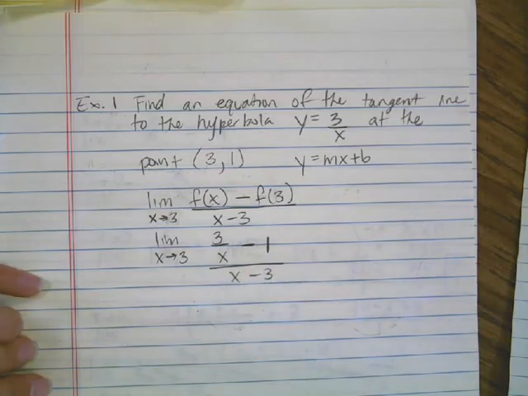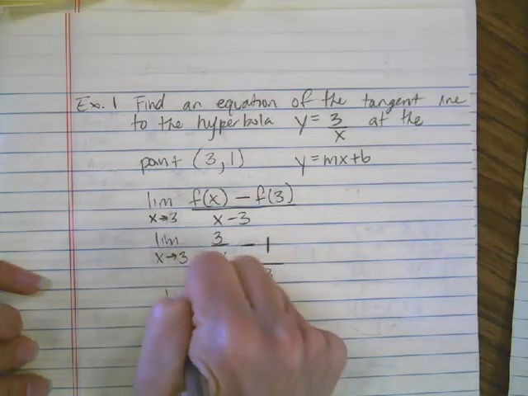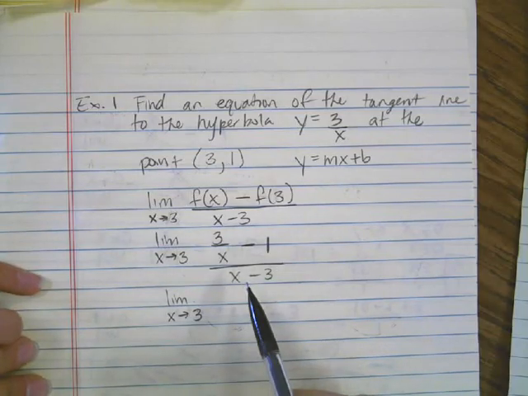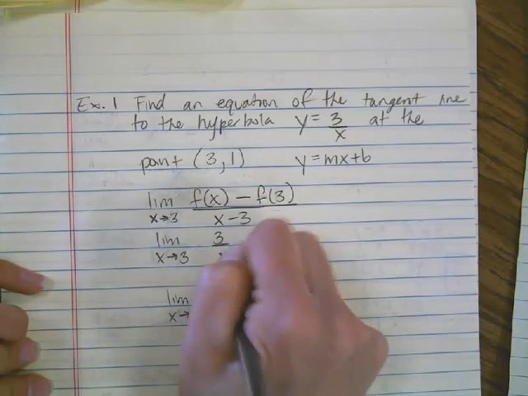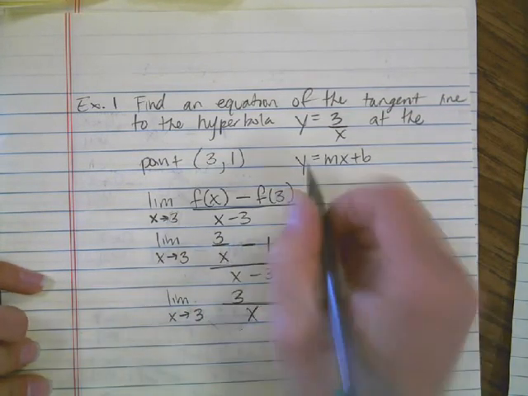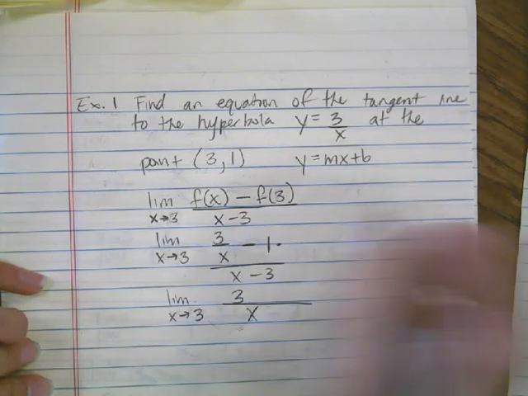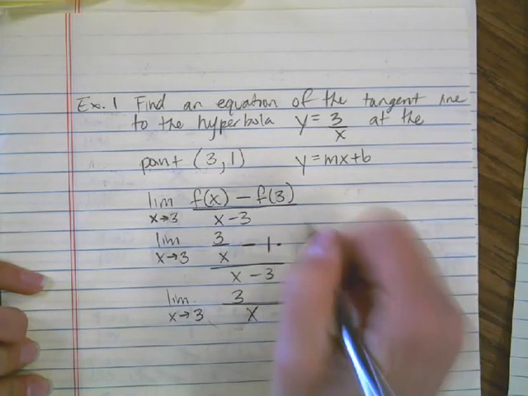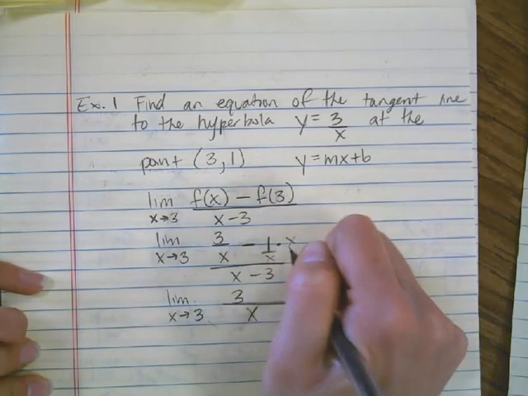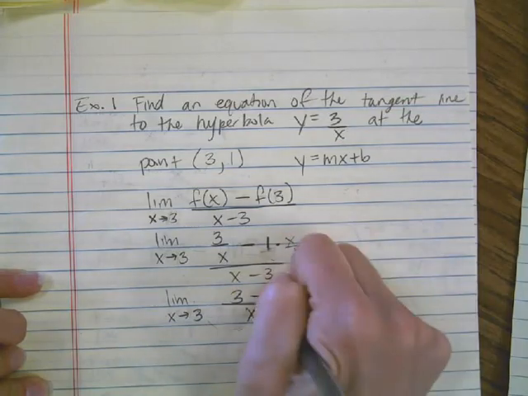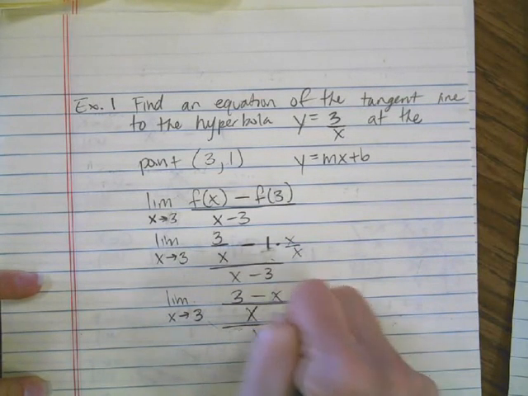The common denominator would be what? What would the common denominator at the top be? X, good. So x, this one's going to stay the way it is because it already has an x on the bottom. And we'll multiply this by what? What's missing from the bottom here? You said x, right? So it would be multiplied by x over x. So we get 3 minus x over x divided by x minus 3.